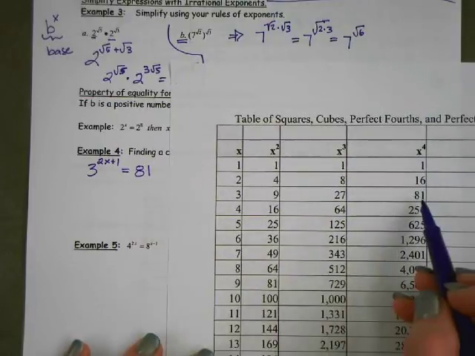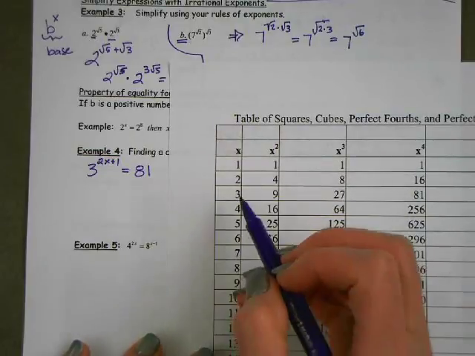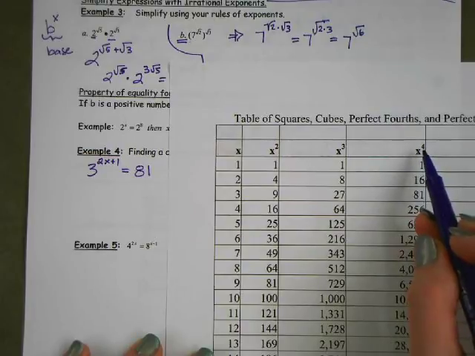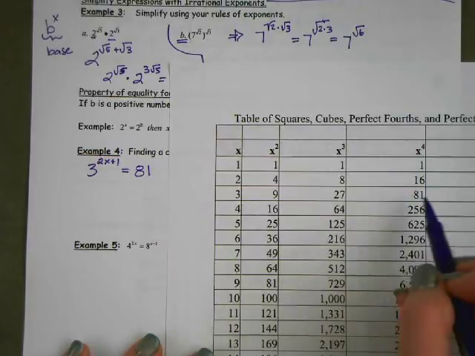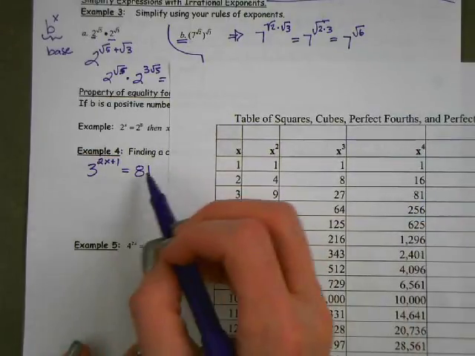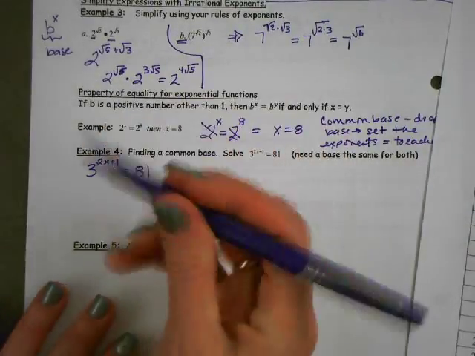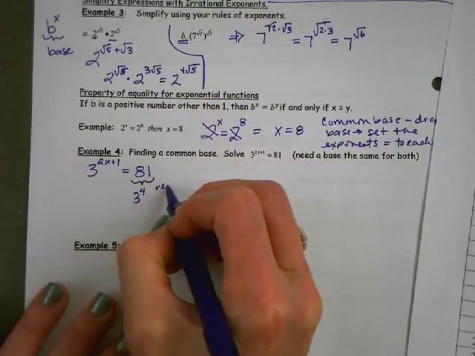If I find an 81, it tells me that 3 is a base for both of these numbers. Here it's 3 to the 1 power, here it's 3 to the what power? Fourth. So when I find that number, I can rewrite 81 as 3 to the 4th, and then that makes them the same base. Does that make sense? So I can rewrite this 81 as 3 to the 4th power.